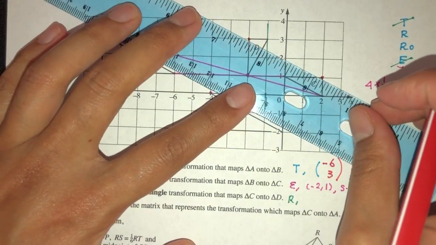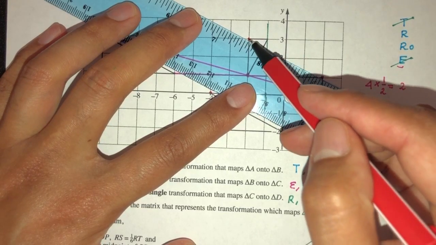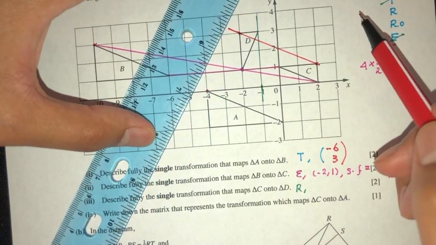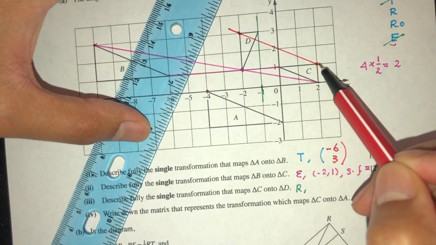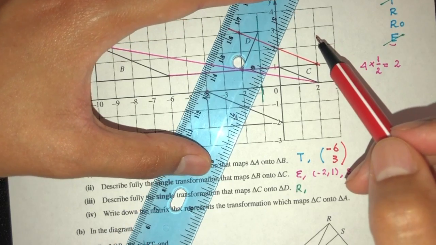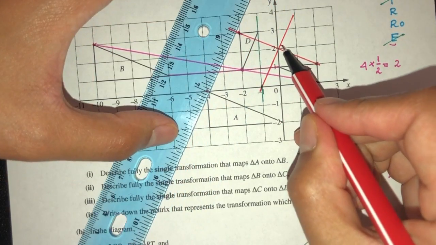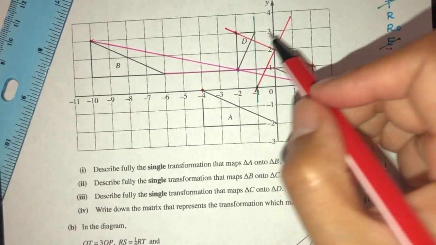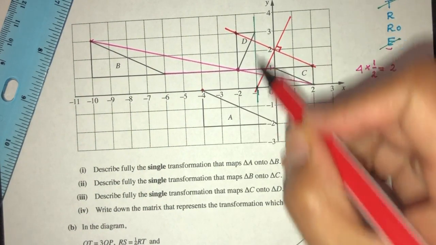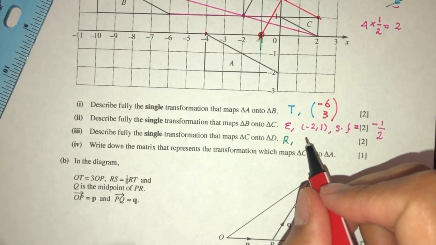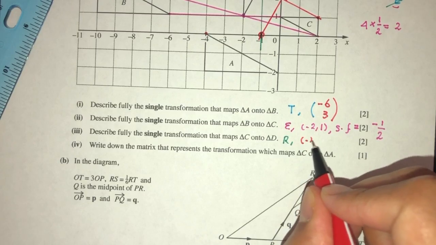Let's join them. And then we also have to, again, draw the perpendicular bisector that joins these two. So these two should be somewhere over here, exactly between. This is 90. And as you can see, the point of intersection of the two lines is this one. So that will be the center of rotation. That will be minus 1, 0.